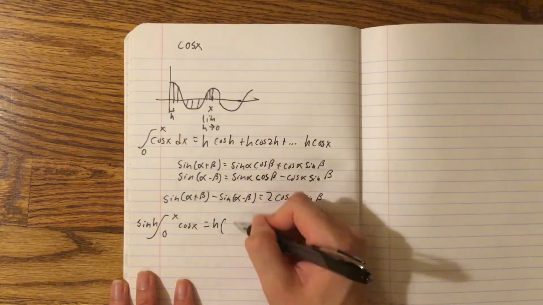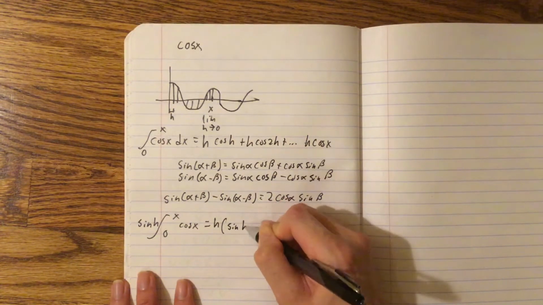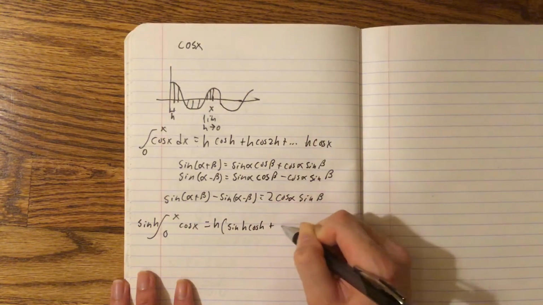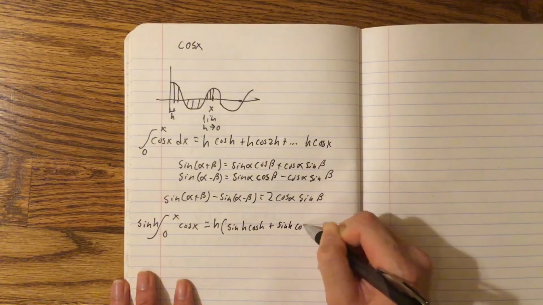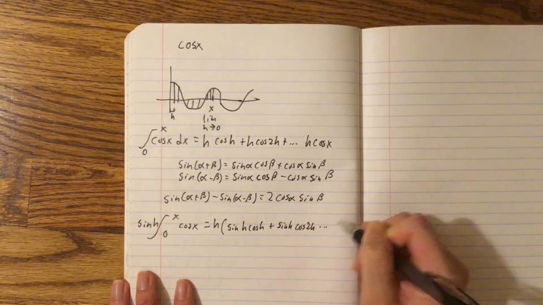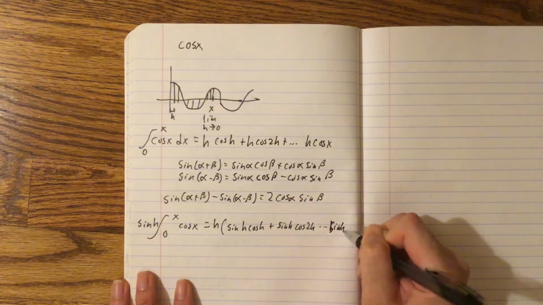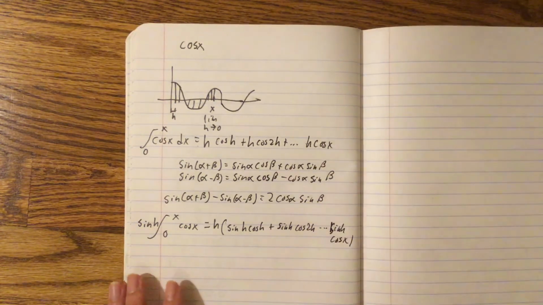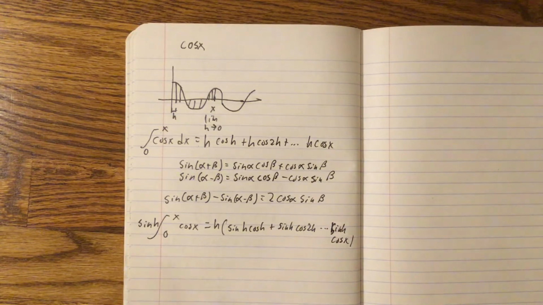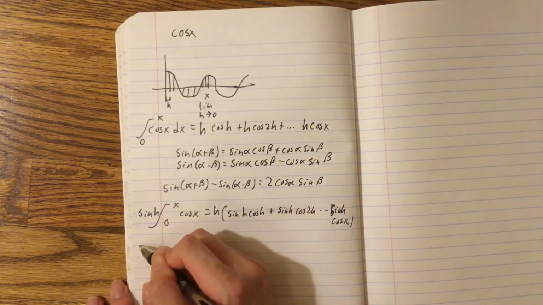But I want to keep the sine h inside. So sine h cos h plus sine h cos 2h dot dot dot sine h cos x. All right, so I'm running out of space here. So I'm going to ignore this left side here and just write an equal sign.